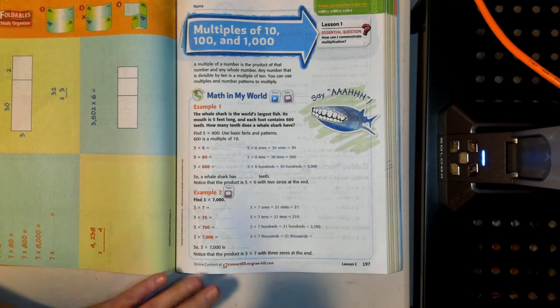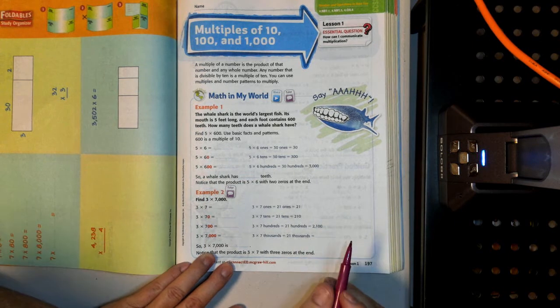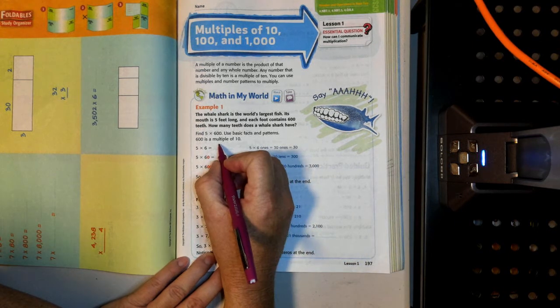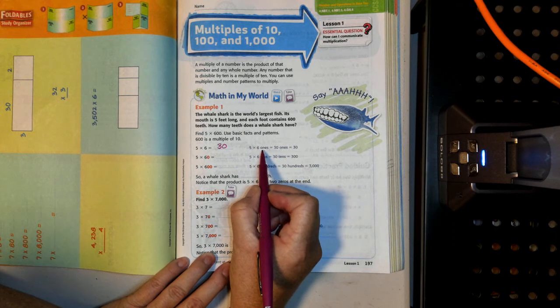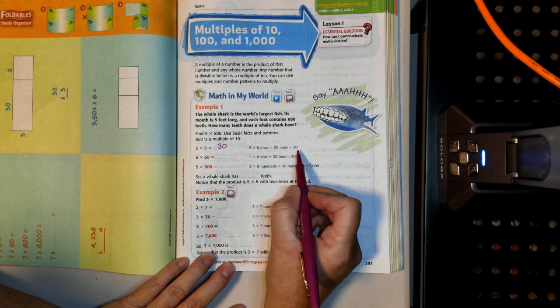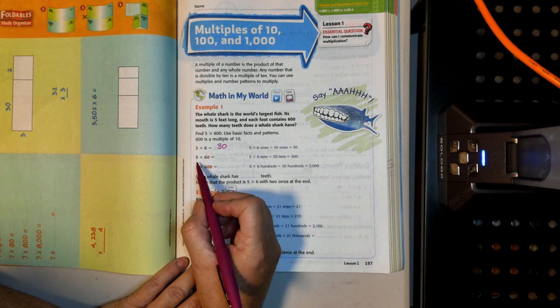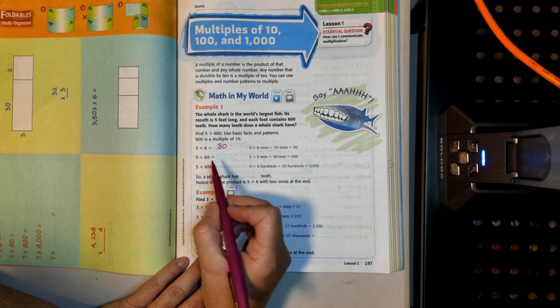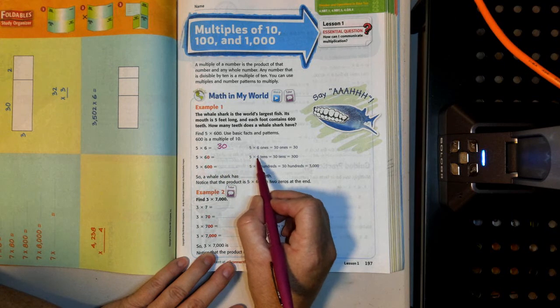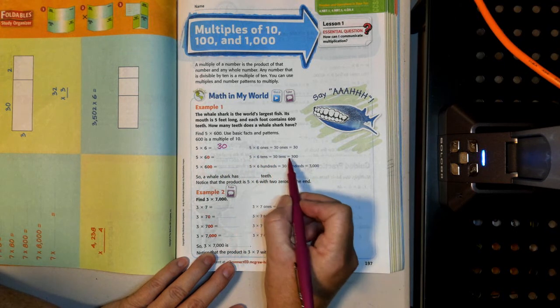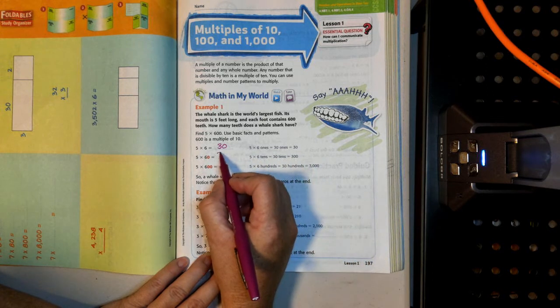So, I bet you all know that 5 times 6 is 30. And if 5 times 6 ones equals 30 ones, then we can probably figure out that 5 times 60 is 5 times 6 tens, which equals 30 tens, which equals 300.